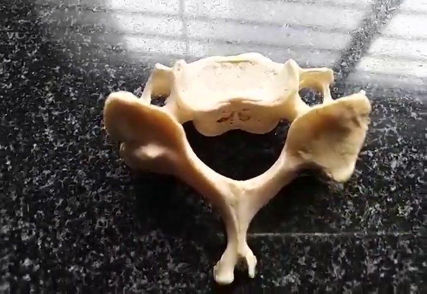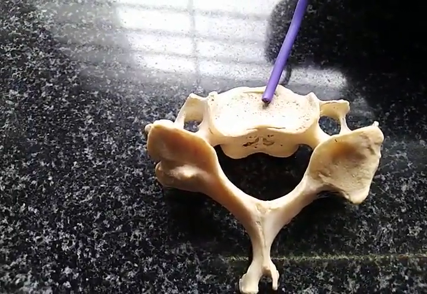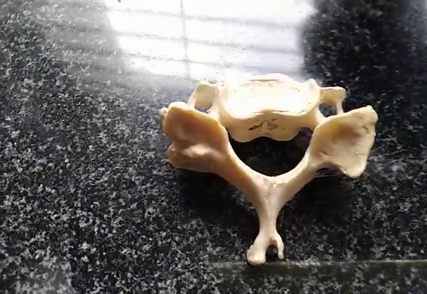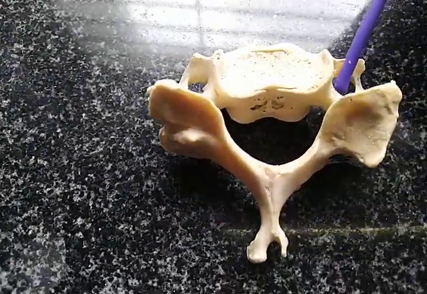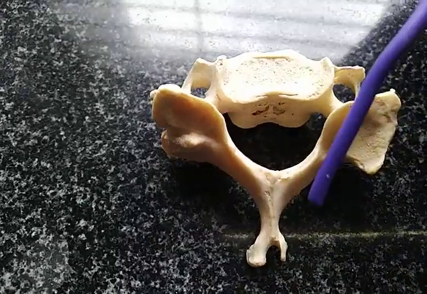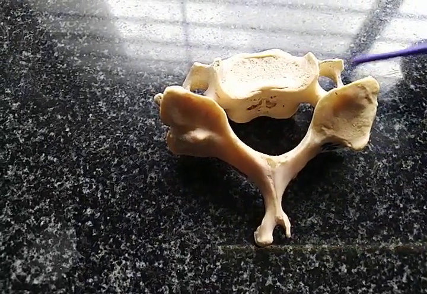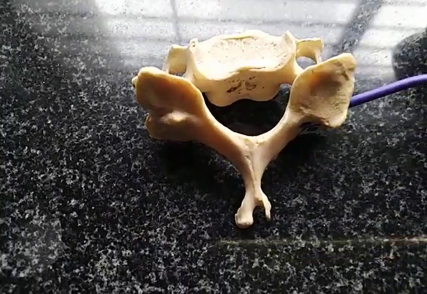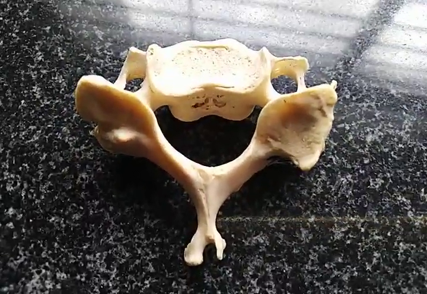Now this part is the body. You know the common parts of a vertebra, right? Body, then pedicle, lamina and transverse process. This is known as the spinous process, the superior articular facet and the inferior articular facet. First we see how the body looks.